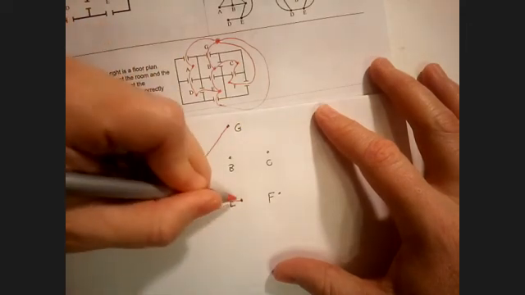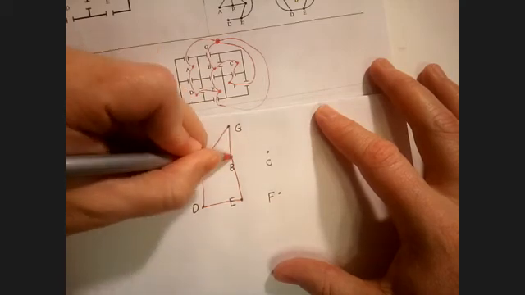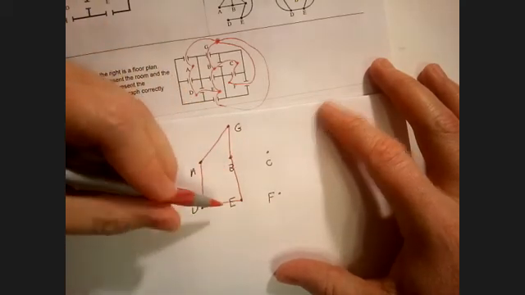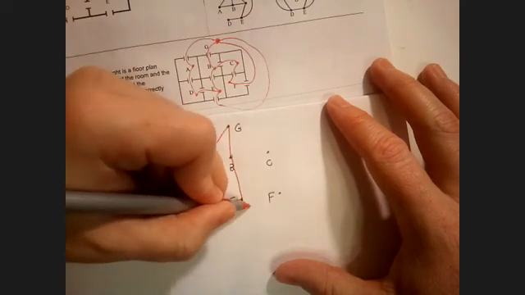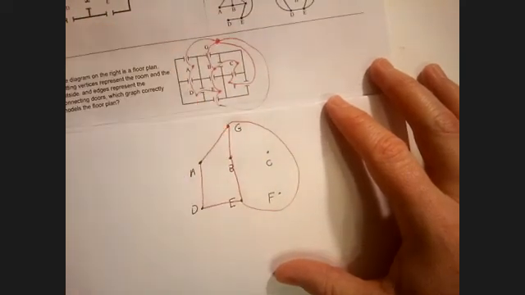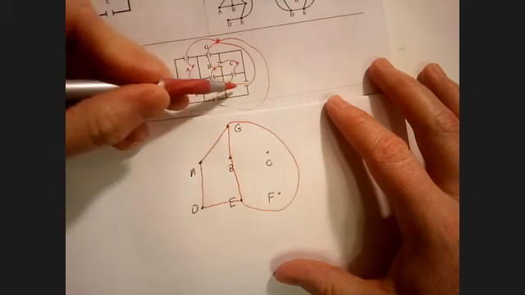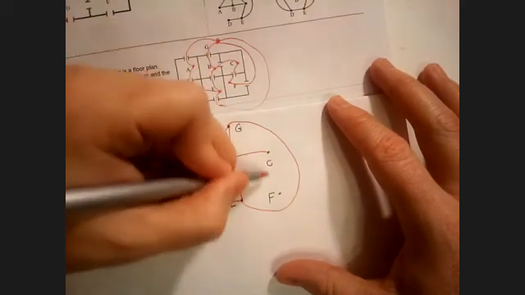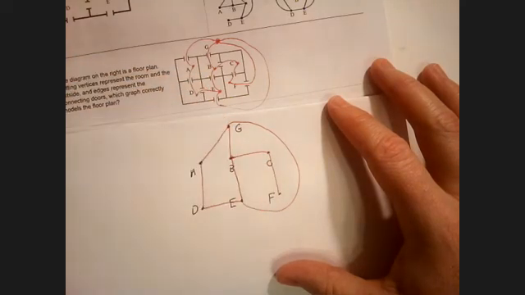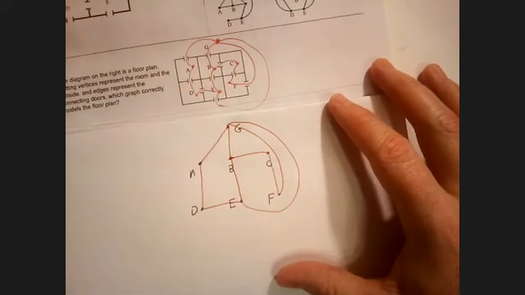E went to B, and E also could go to G. Now, E went to G, so I am going to do this curve around that. The only way to get from E to F is to go through B to C, and of course F can also go to G.